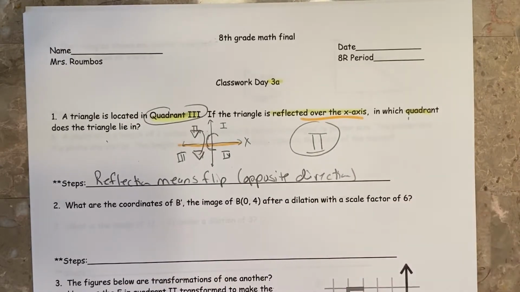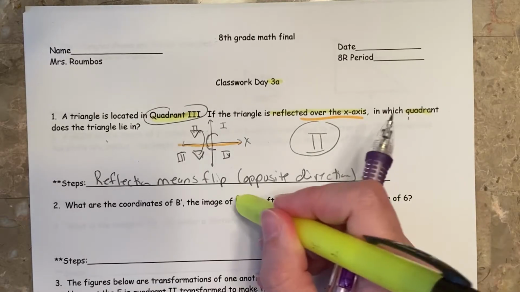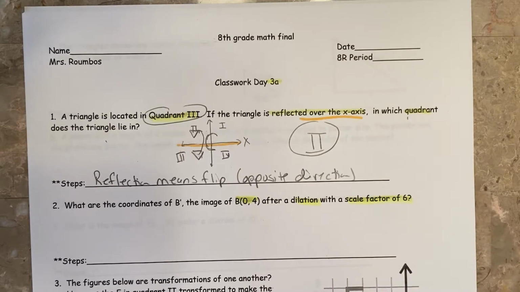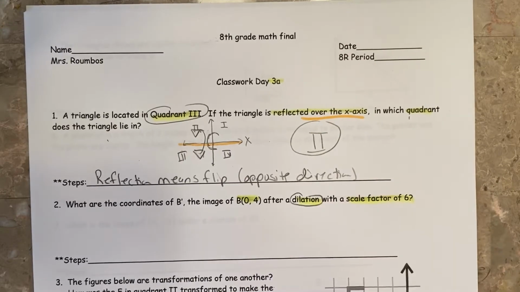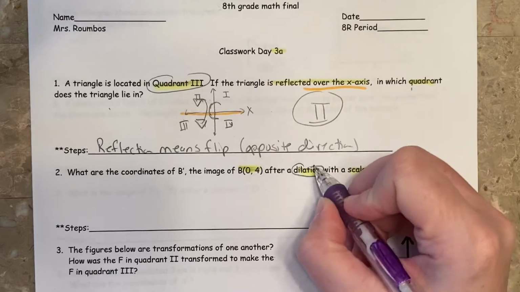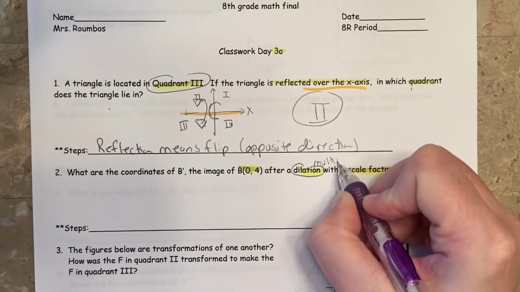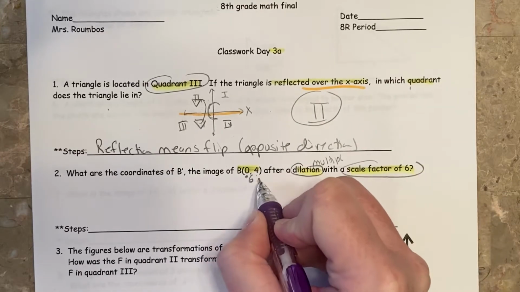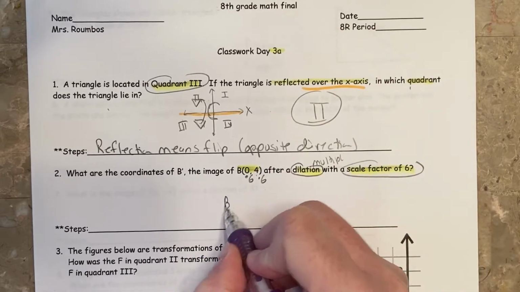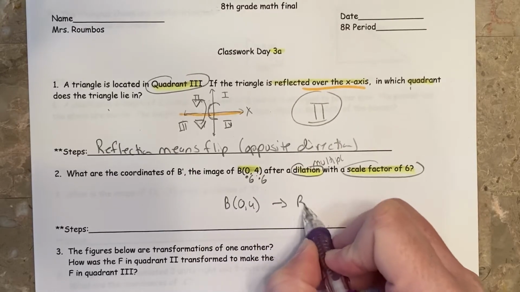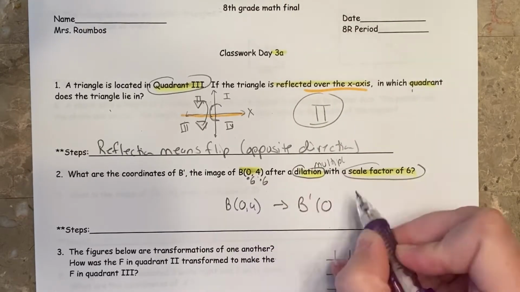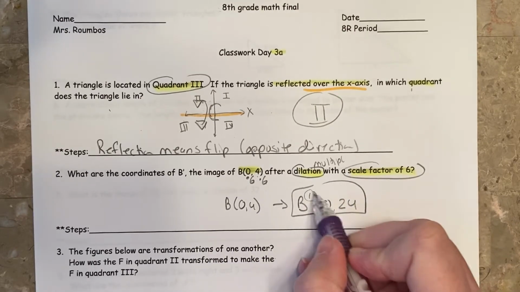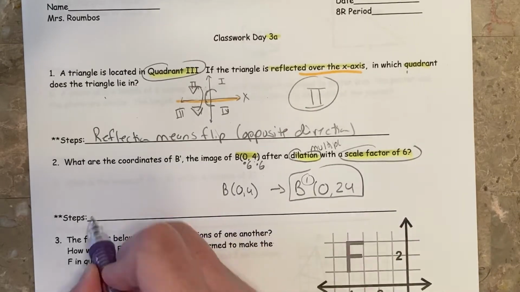All right, number 2, what are the coordinates of B prime, the image of B, which is (0, 4), after dilation with a scale factor of 6? All right, so hopefully you remember when you see the word dilation, there was one operation you always thought, and that was to multiply. So you're going to take both of those and multiply it by your scale factor. So 0 gets multiplied by 6, and so does 4. So (0, 4) now is going to turn into, well, 0 times 6 is 0. 4 times 6 is 24, and that is your new coordinate. Please make sure that you have the prime. It's very, very important so you tell the difference.